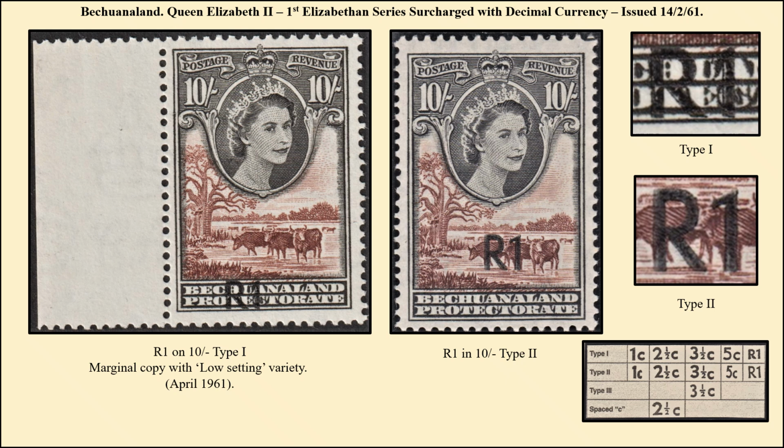The decimal surcharge of the R1 was done on the 10 shilling stamp of the then current definitive issue, and it was done with 2 types of font, the first being by far the rarer, and as can be seen it is shorter and stubbier than the second one.